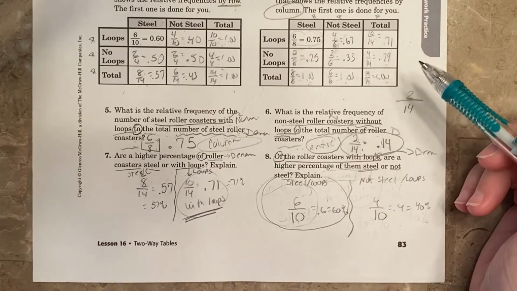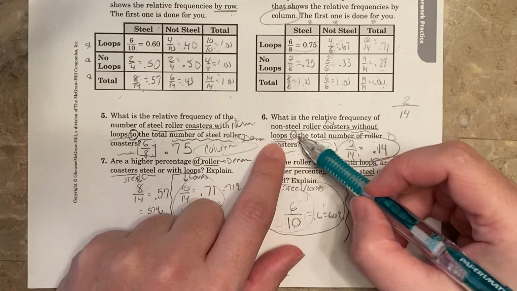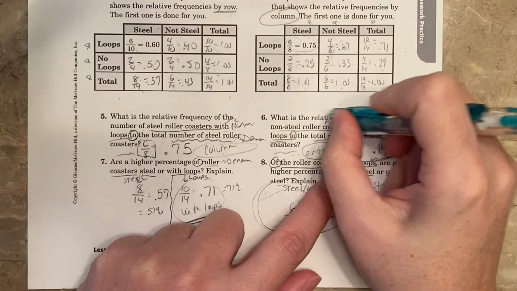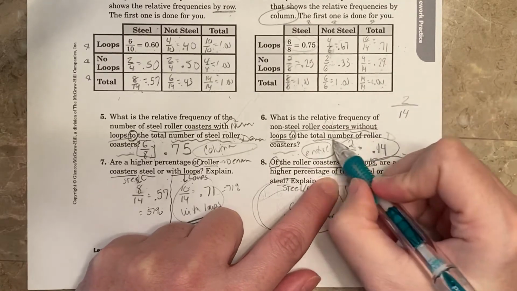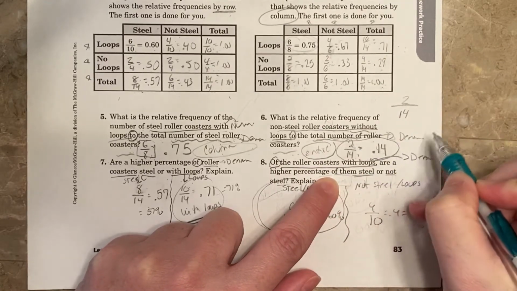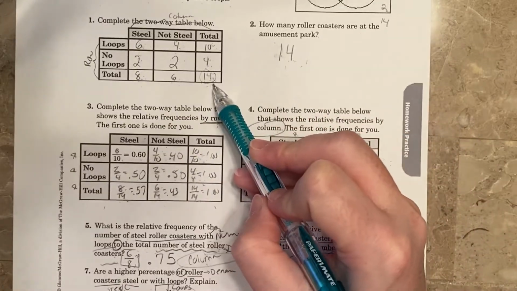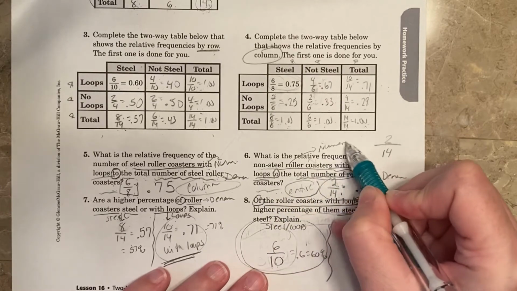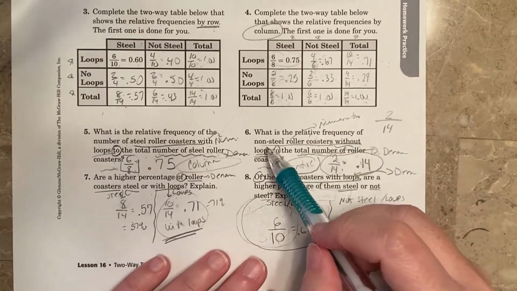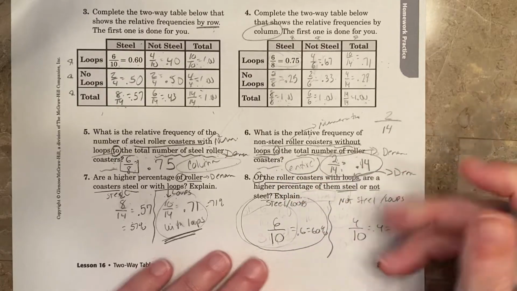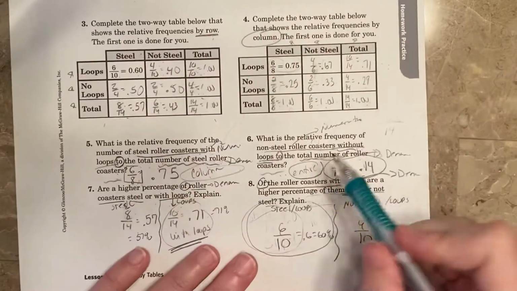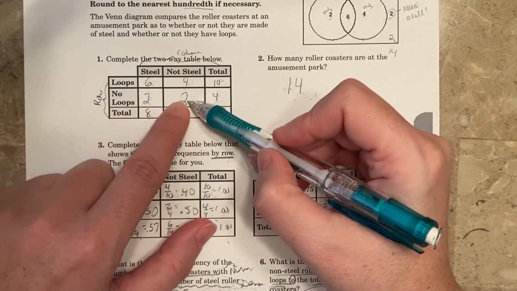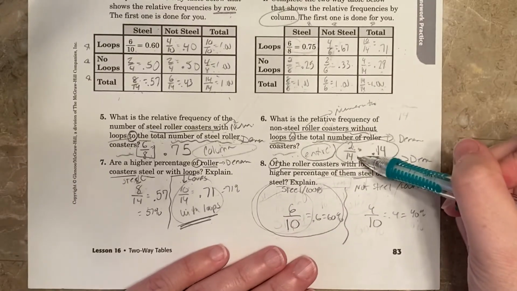Okay, number 6. What is the relative frequency of non-steel roller coasters with loops? So there's that "to." That's going to tell you that the total number of roller coasters is going to be your denominator. So the total number of roller coasters was 14. That's why the denominator is 14. And then what do we want to know? Here is our numerator. Our numerator is non-steel without loops. So non-steel and no loops is 2. So that's how you get 2 out of 14.